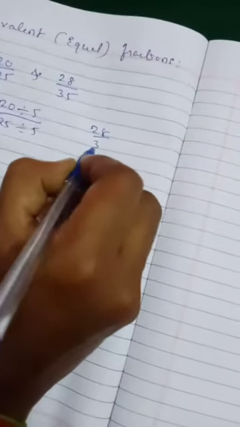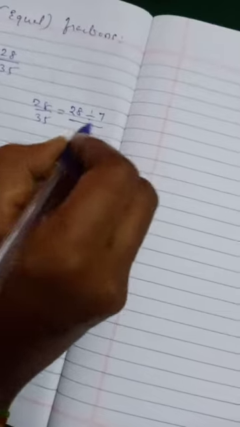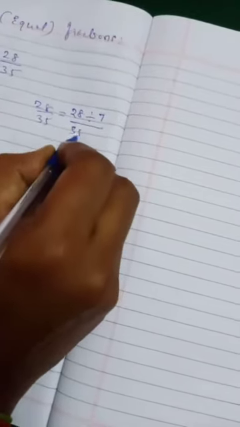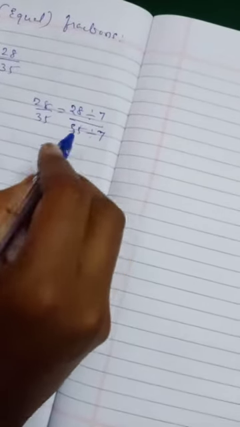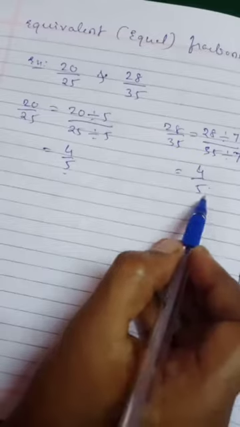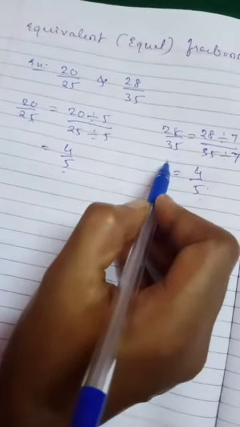Whereas 28 upon 35. HCF of 28 and 35 is 7. So divide both by 7. What we get? 7 4s are 28, 7 5s are 35. So 4 by 5 and 4 by 5. These two are the same answers. So 20 upon 25 and 28 upon 35 are equivalent fractions.